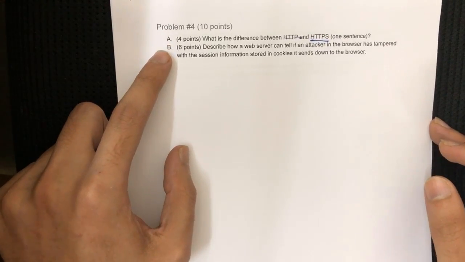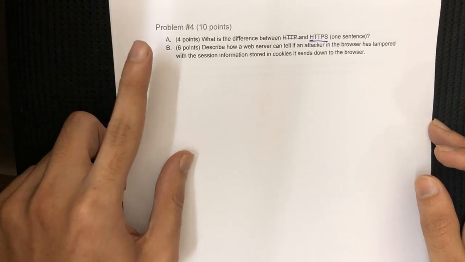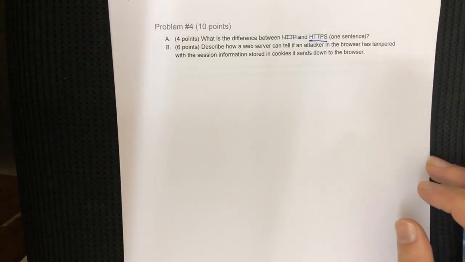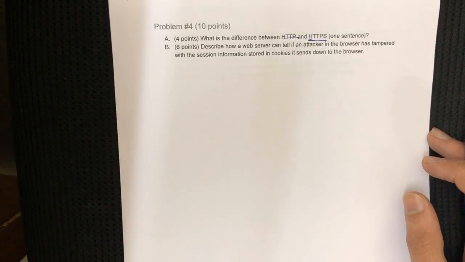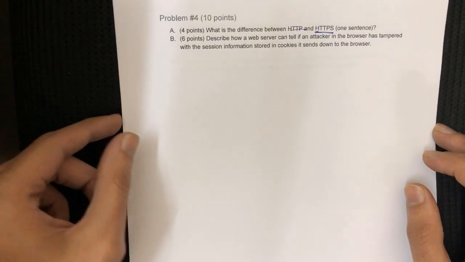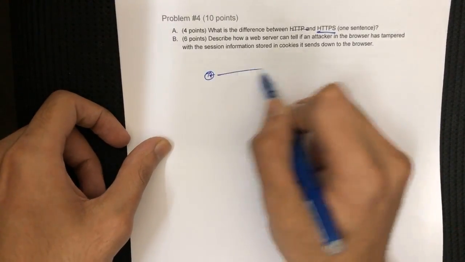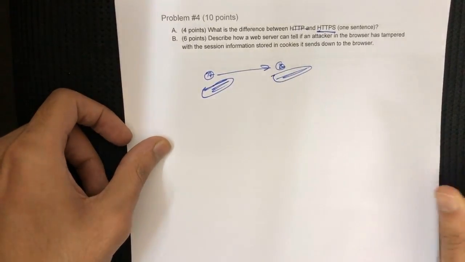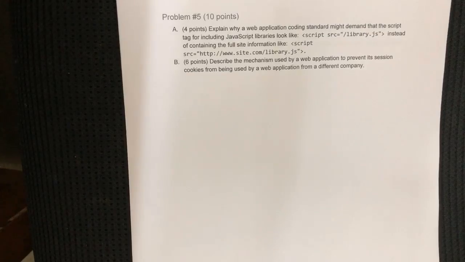Okay. B part. This says, describe how a web server can tell if an attacker in the browser has tampered with the session information in cookies it sends to the browser? Well, this is easy because the web browsers use a MAC, which is a message authentication code, and you can think of it as a checksum. They're trying to see if everything is just right from position A to position B. Whenever you send something, both sides' MAC will be checked to confirm that they are equal. So if they are equal, then everything's right, otherwise it isn't. So that's how it is.